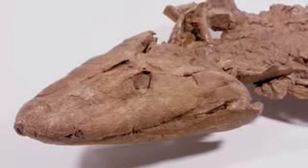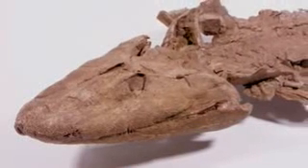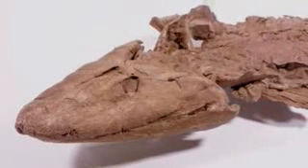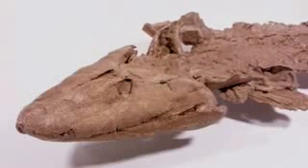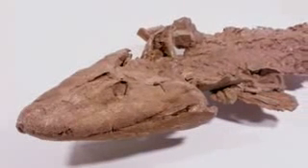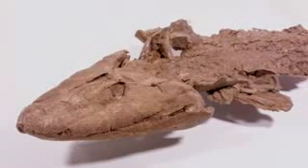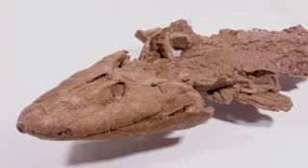They called it Tiktaalik, which means large freshwater fish in the language of the local Inuit people. And it's one of the most vivid transitional fossils ever discovered, showing how land animals evolved from primitive fish.